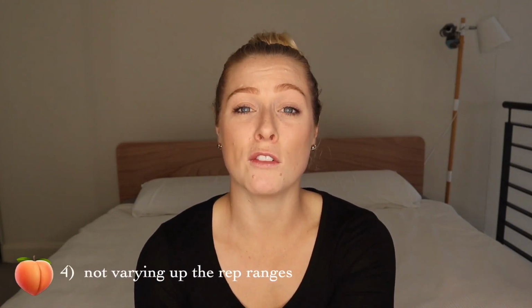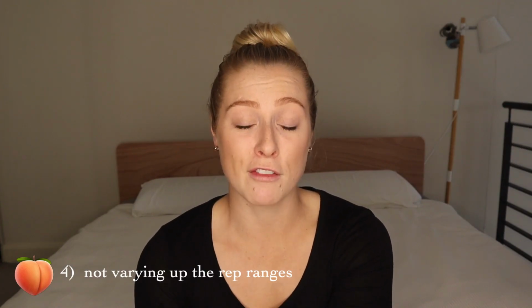Number 4 is not varying up the rep ranges enough. So a higher rep range is only being performed. While this isn't completely wrong, the glutes also do respond well to lower reps and a heavier weight as well. So don't be afraid to lift heavy when it comes to the glutes. Awesome exercises that you can load up lots and perform low reps on are the glute bridge and the hip thrust. So along with your higher rep work, also consider some lower reps, heavier weight.